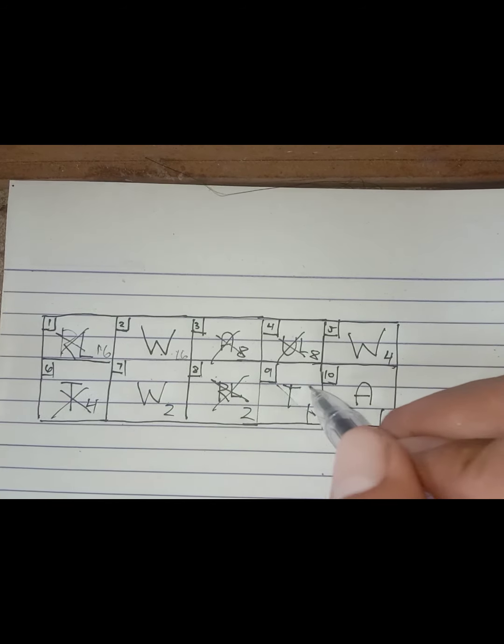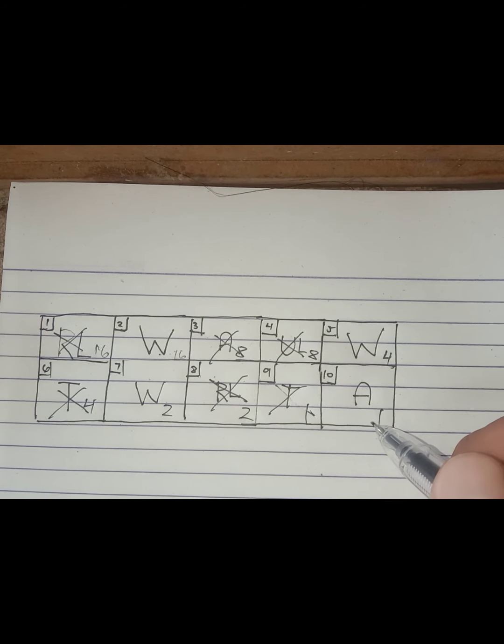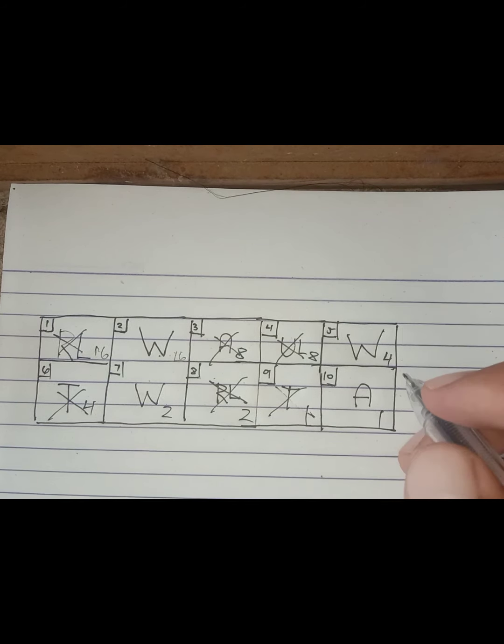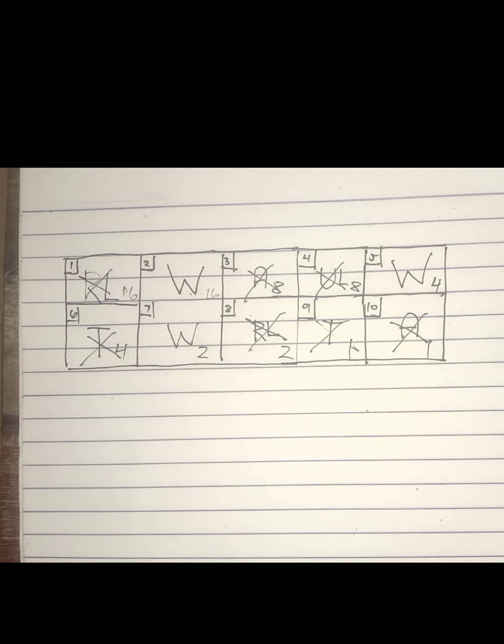So let's put X. Finger number 10 is a plain arc. So it is not a whorl. So let's put X. We'll now get the numerator and denominator.